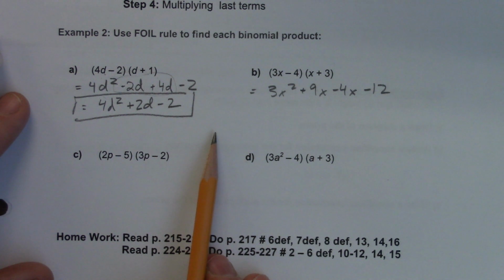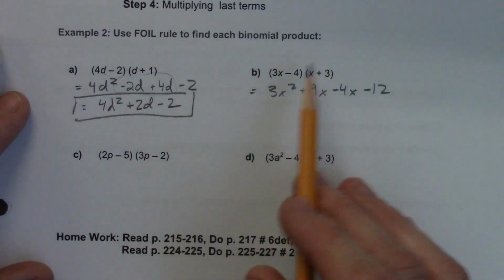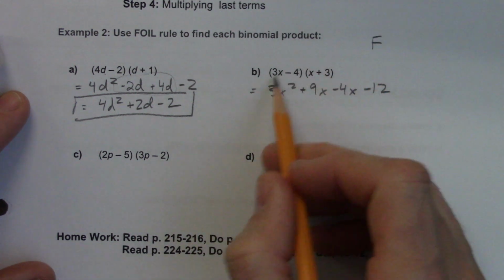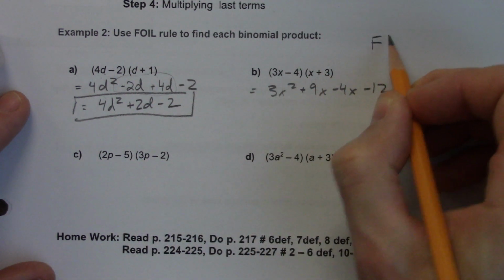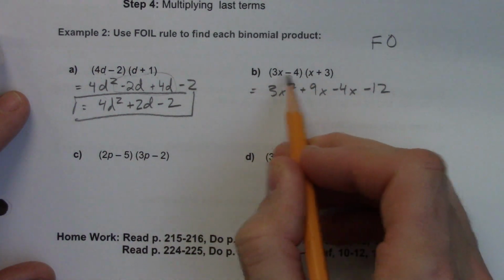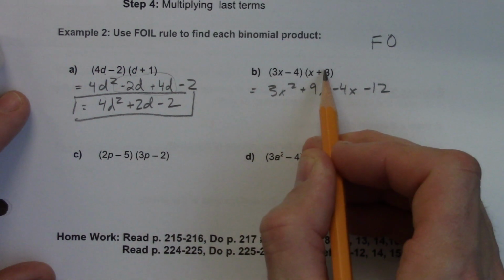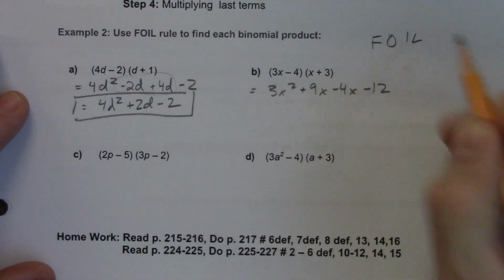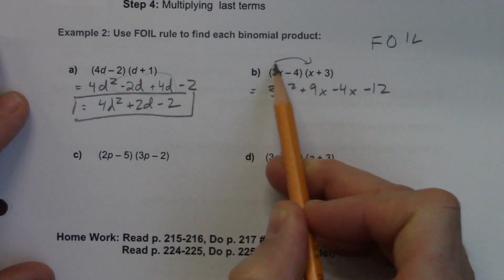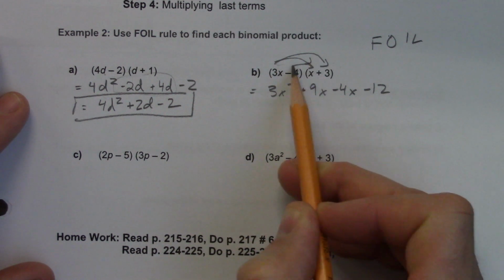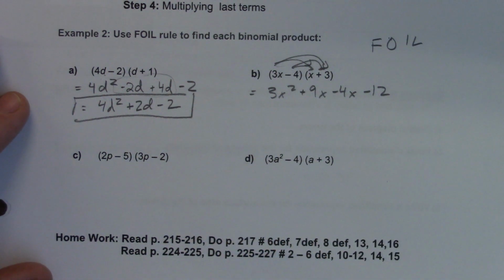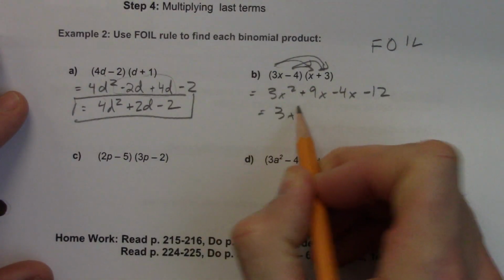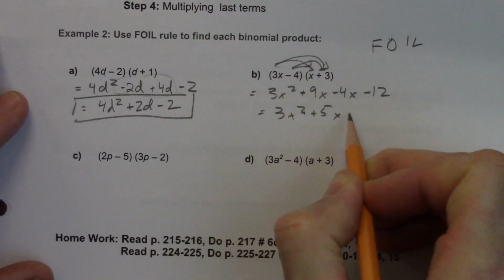Is it FOIL? What'd you say, AJ? Yeah, that's first. So what I'm actually doing is I'm doing first, and then I'm doing outer. First, outer, inside. Oh, I am doing FOIL. Never mind. Yeah, I'm doing this, this, this, this. Yeah, it is FOIL. It's the same thing. Okay, so now we get 3x squared plus 5x minus 12.